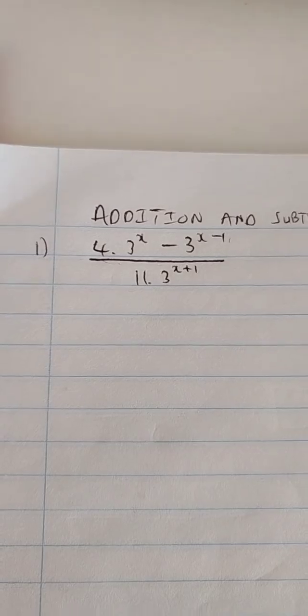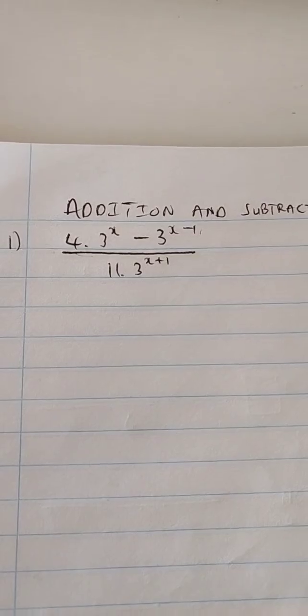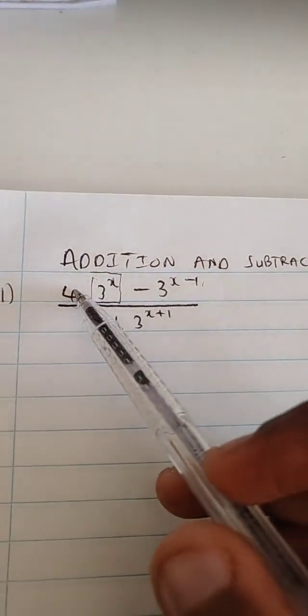Now, for anyone looking at this problem, they're like, okay, this is very interesting, but what approach do we take when there's a minus and a plus sign between our bases? Please listen very well. Let us analyze what we have. We have 4 times 3 to the power x. Take note. In the numerator, how many terms? If I asked you how many terms we have specifically in the numerator, not in the denominator, what would you say?